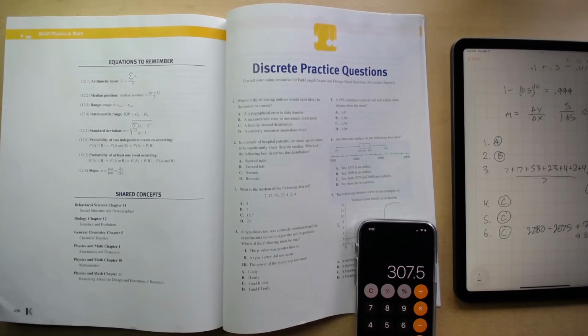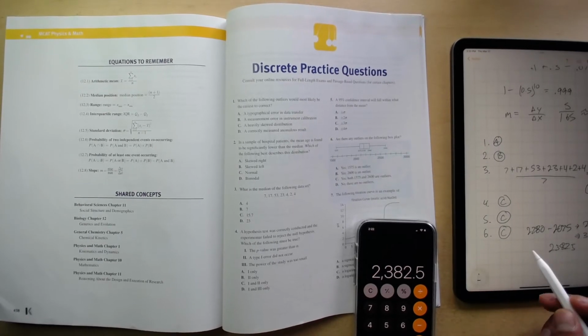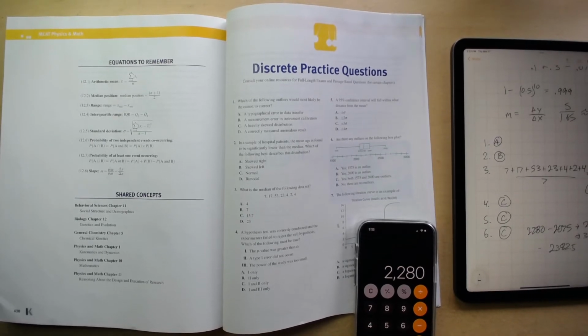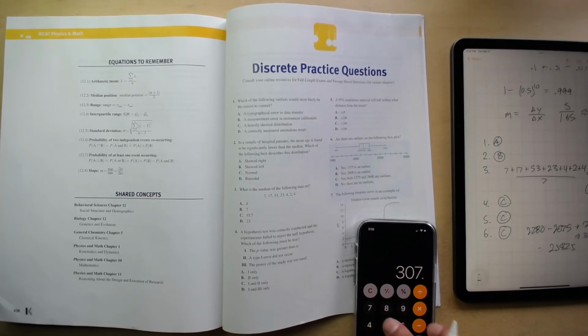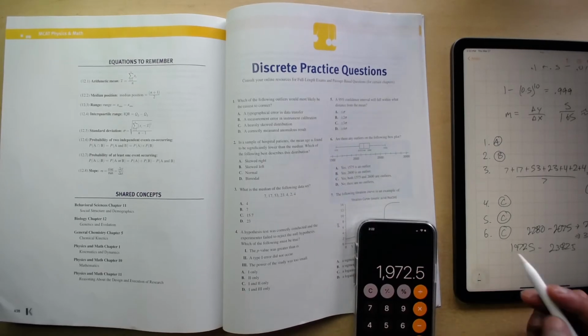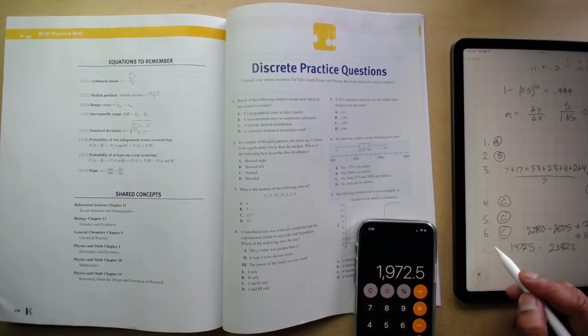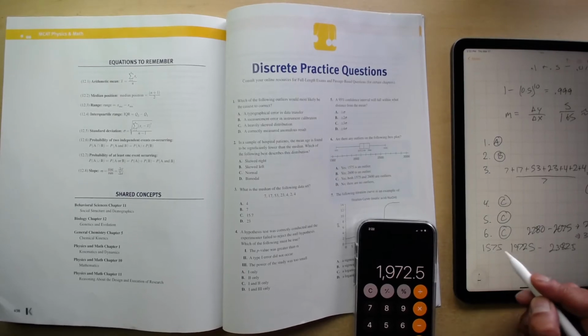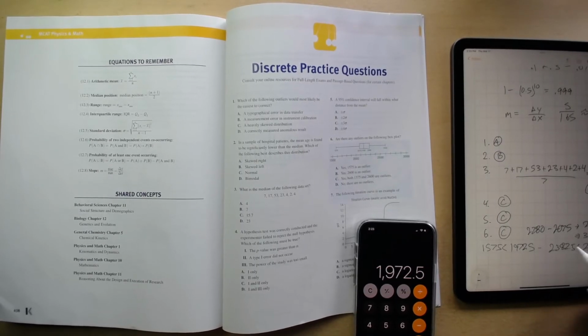So that plus 2075 is 2382. So our values should fall between that and 2280 minus 307.5, 1972.5. And 1575 is on the outside of that interval, and 2600 is also on the outside of that interval.